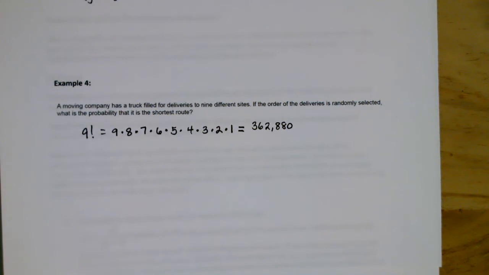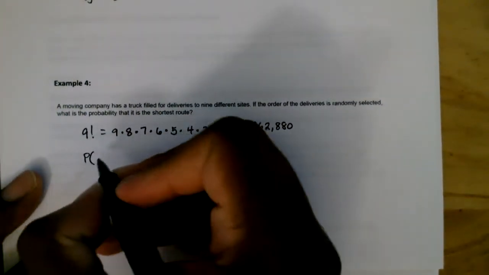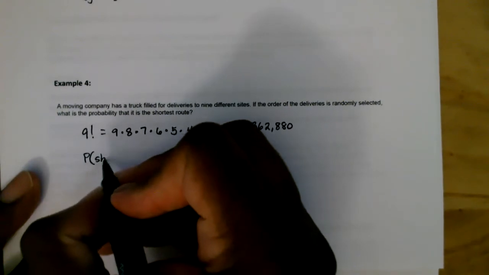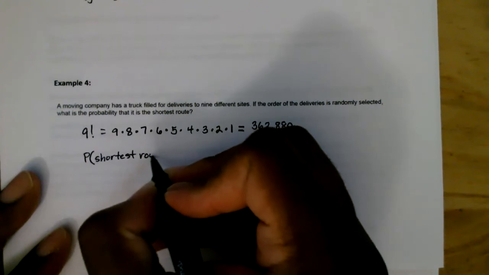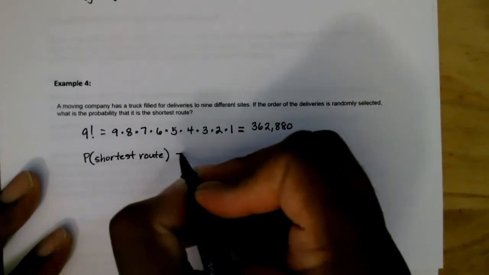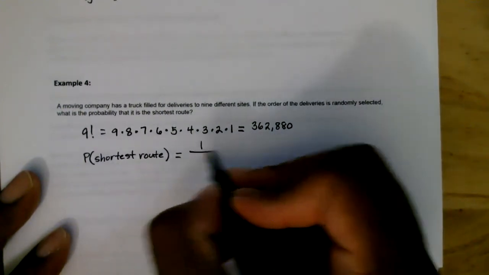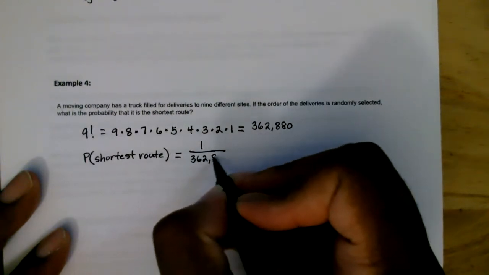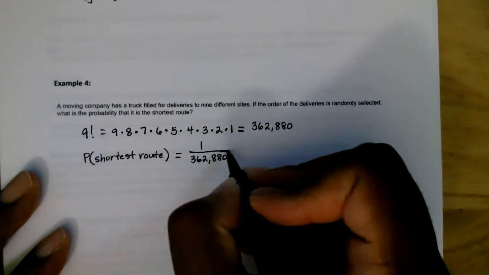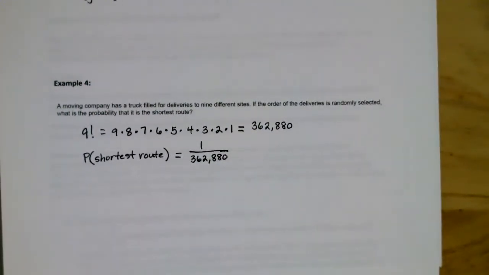Now, we want the probability that it is the shortest route. So there's only one way of doing that. So the probability of the shortest route is equal to 1 over 362,880. Now again, we'll leave this as a simplified fraction.